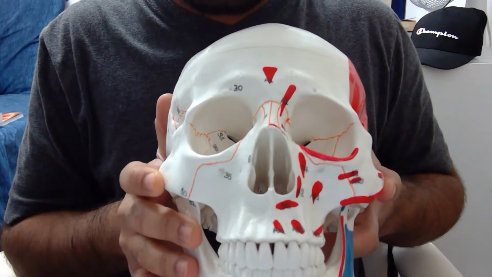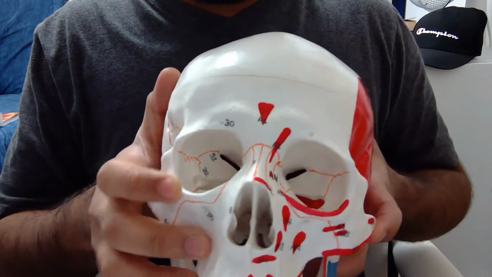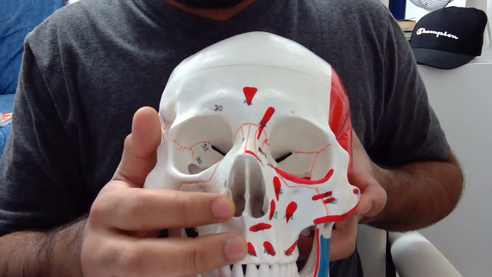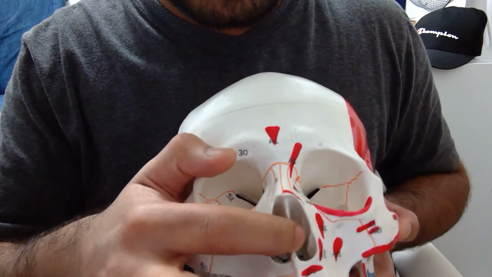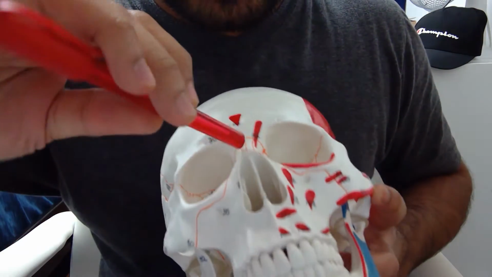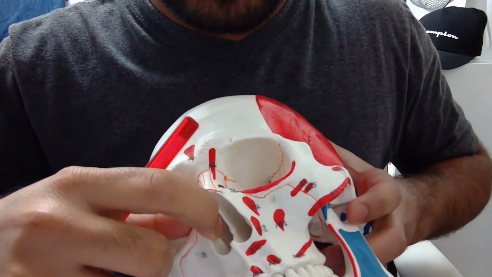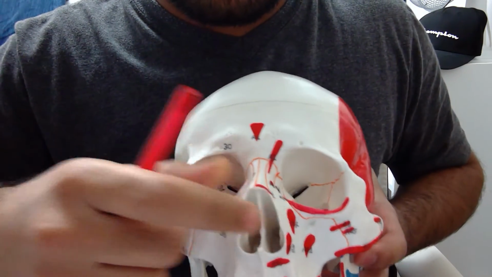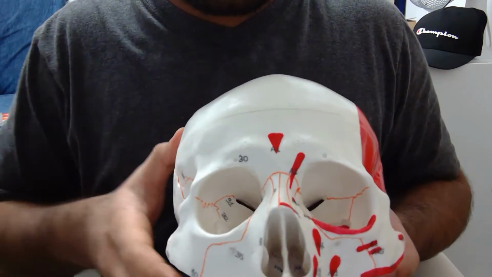So that makes 10 bones then. And then you have your 2 inferior nasal conchae. So these are basically inside. I can try to show you. So they're basically right here. They're your inside bones right here. So these are the 2 inferior nasal conchae. So that's 12 bones in total.